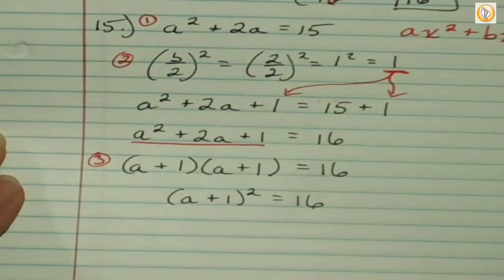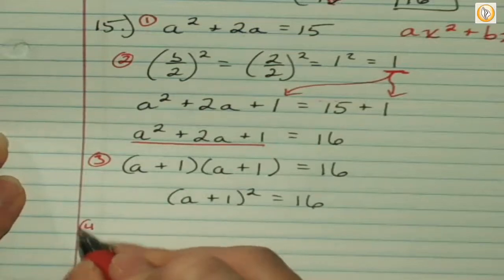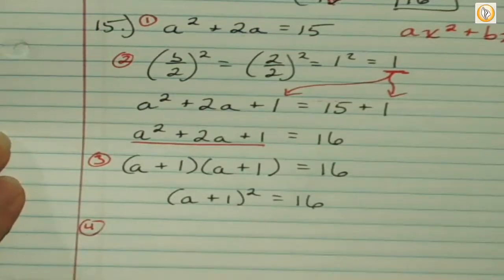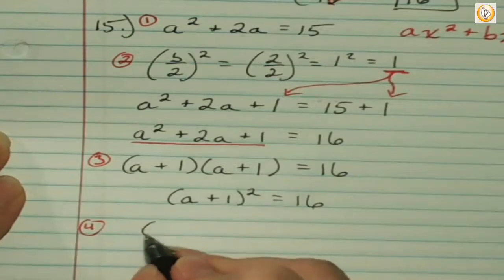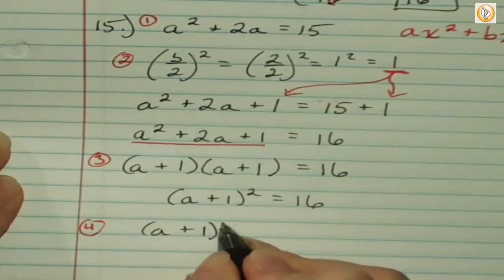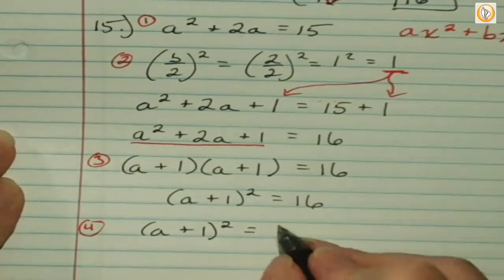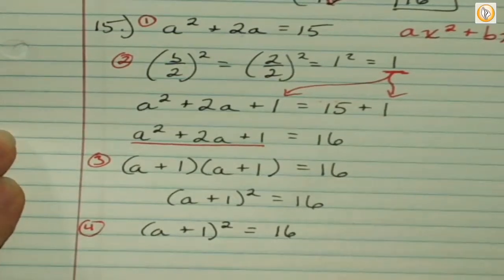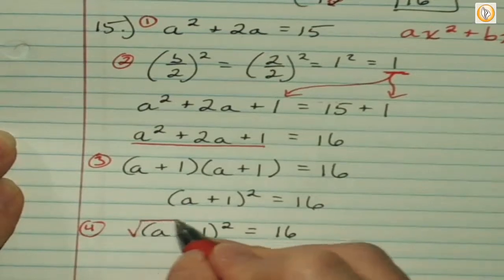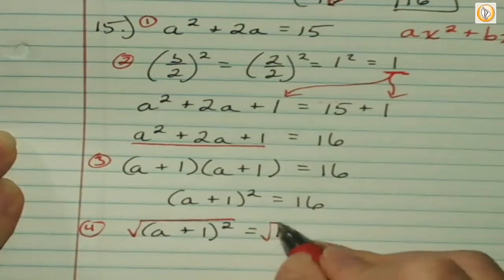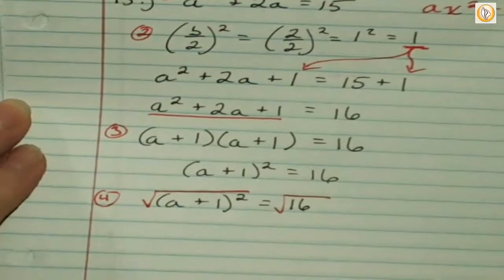Okay, now step 4 says apply the square root property. So step 4, we are applying the square root property, which is to square root both sides.